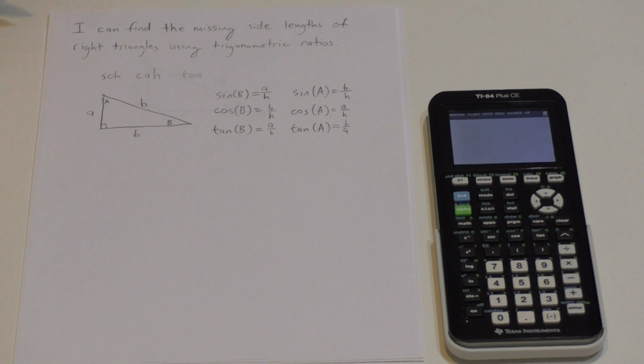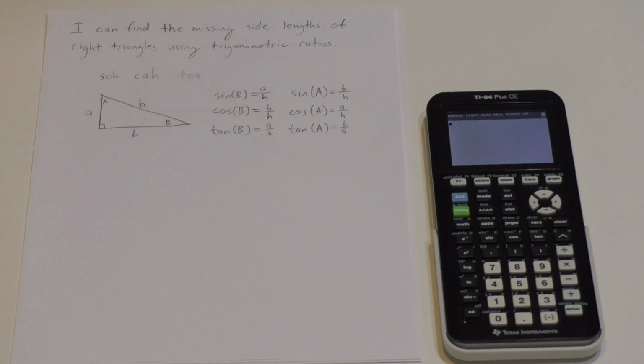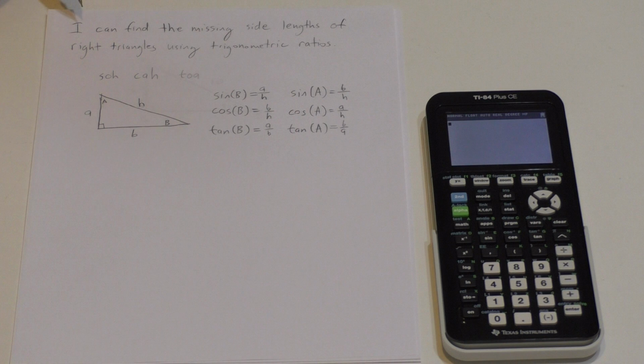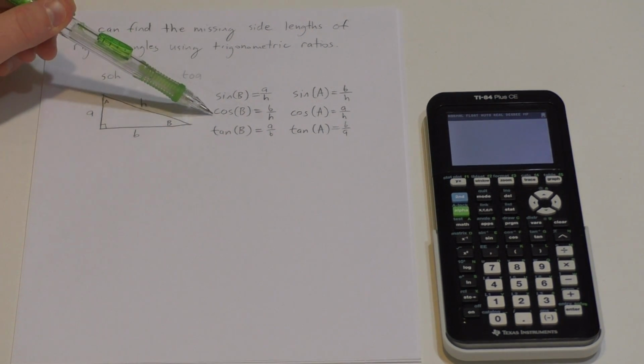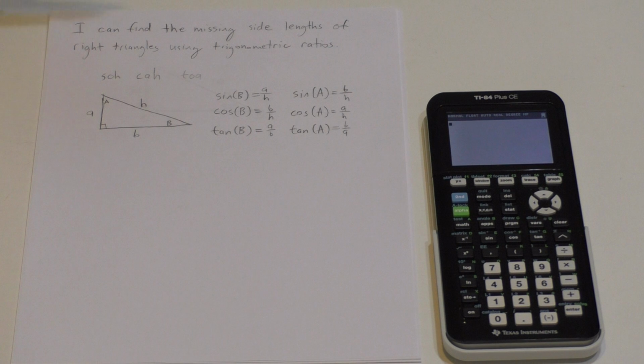Okay guys, this is Mr. Gibson, and what I'm going to show you in this video is how you can find the missing side lengths of right triangles using what's called trigonometric ratios, okay? The three trig ratios we're going to talk about are sine, cosine, and tangent, okay?